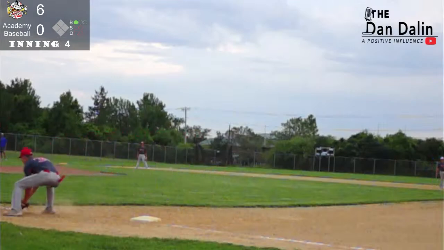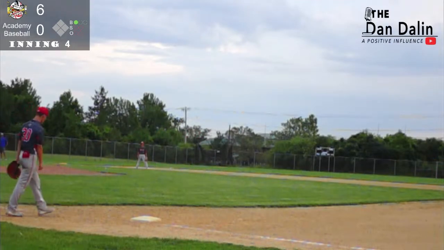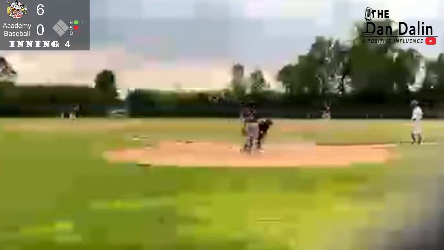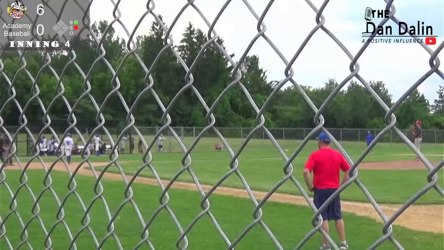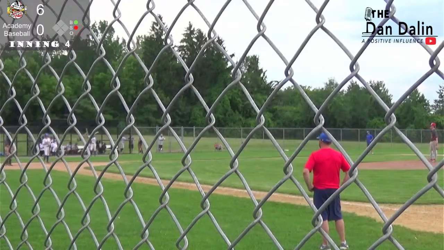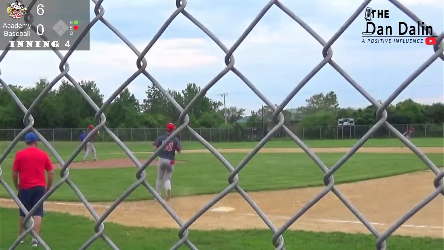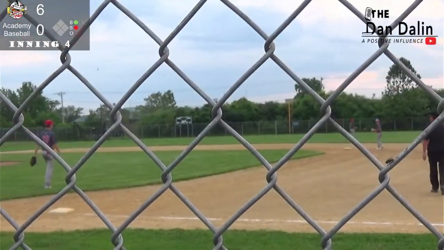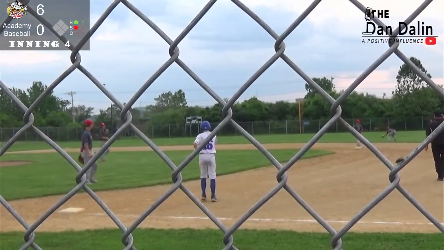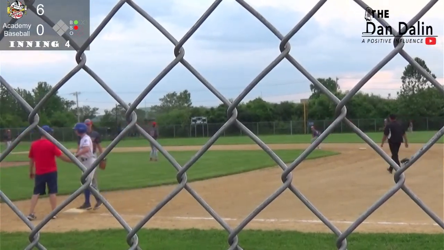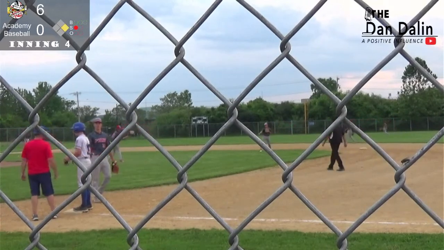Swung on, ground ball, first base side. Just foul. So we call that strike one. One ball, one strike on number 16. Pitch swung on, sent out just past the outstretched glove of the shortstop this inning, Dalin. So it's a leadoff single for number 16.